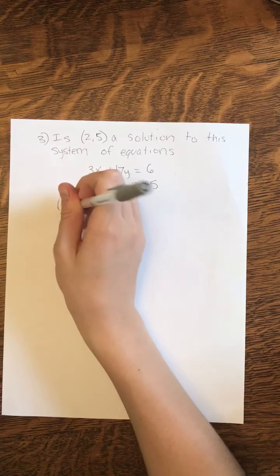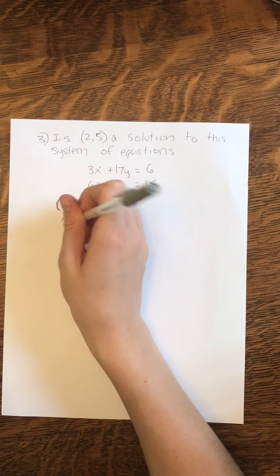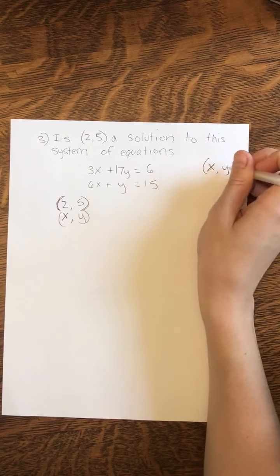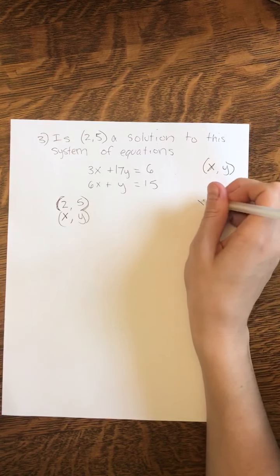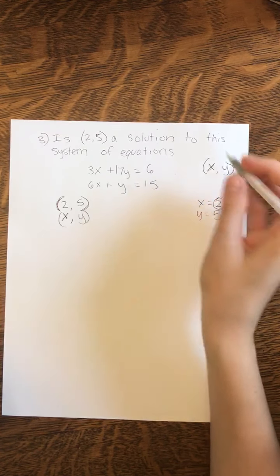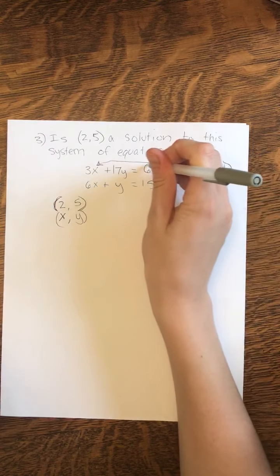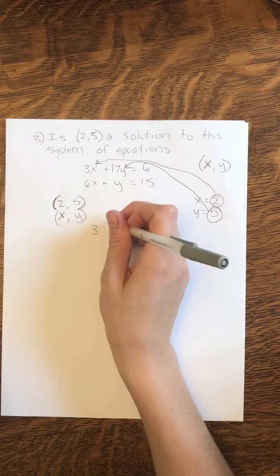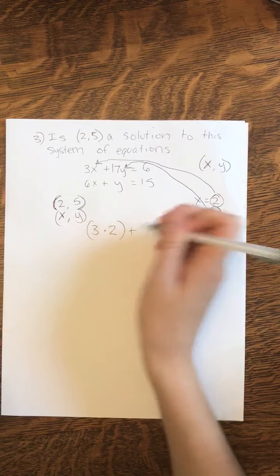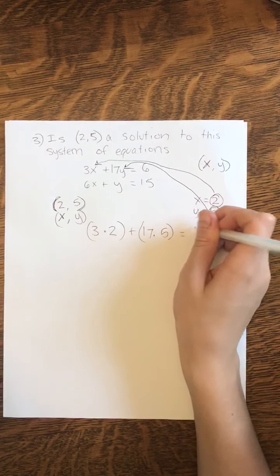So remember, this coordinate 2, 5, 2 is the x value and 5 is the y value, because remember, coordinates always go x and then y. So we're saying x equals 2 and y equals 5. Well, I can plug in this 2 for x and I can plug in this 5 for y. So 3x is the same thing now as 3 times 2 plus 17y, which is 17 times 5, equals 6.